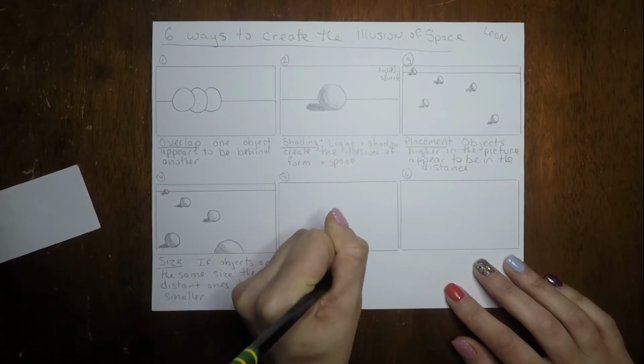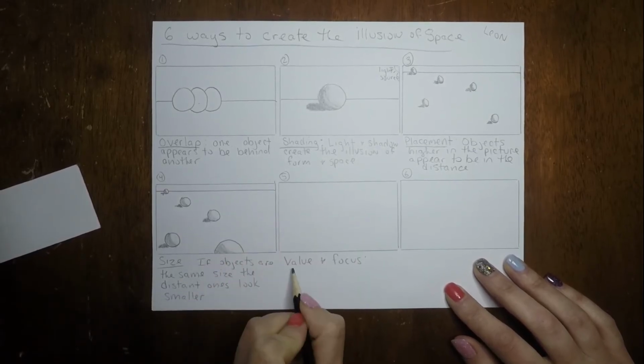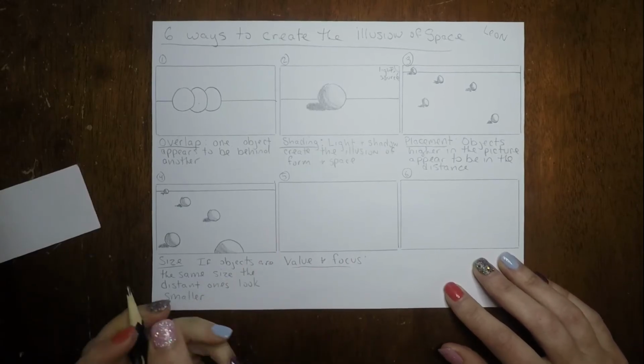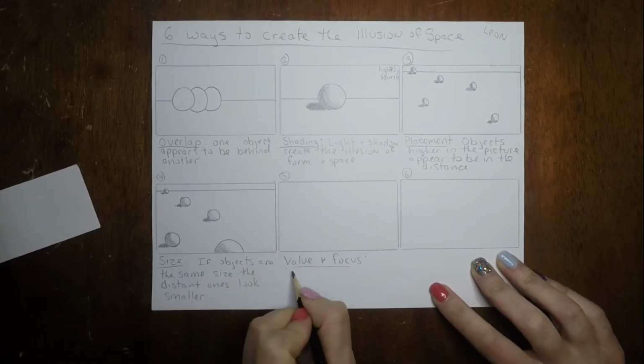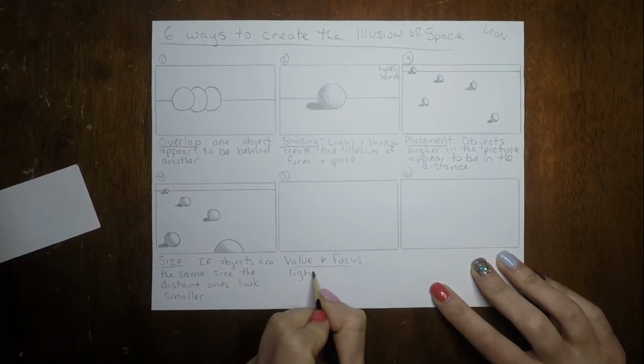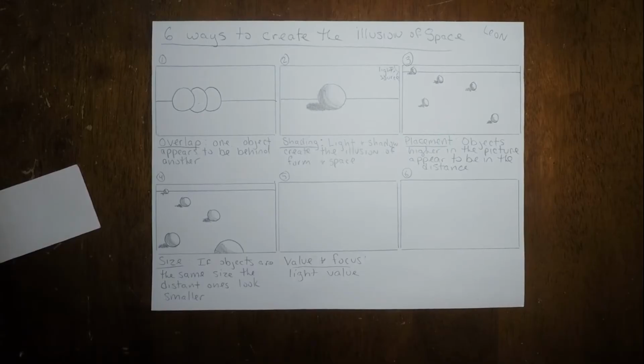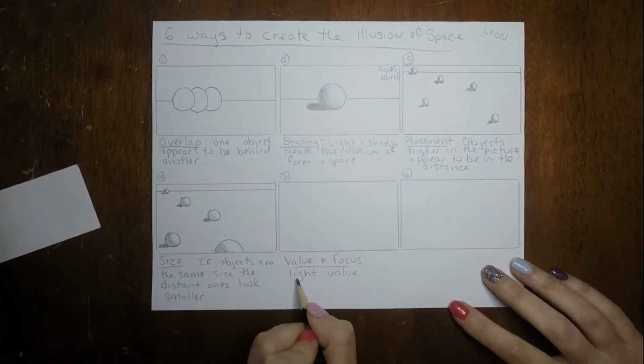All right, the fifth one we're going to be learning about is value and focus. Value and focus. So light value and less detail suggest distant objects. So what that means is when it's getting farther away in the distance, it's going to get lighter because it's not as close to us.